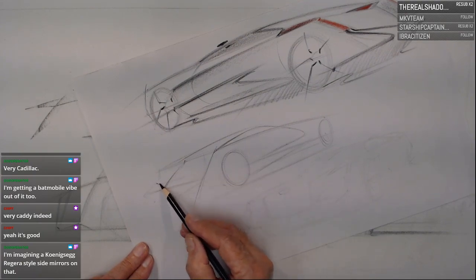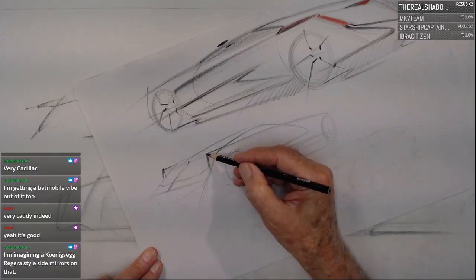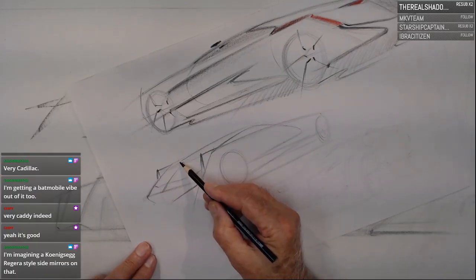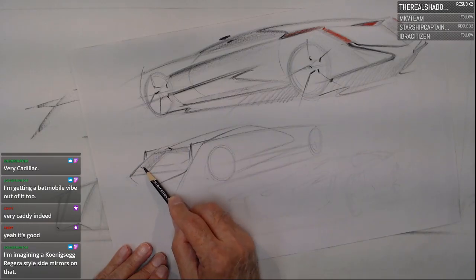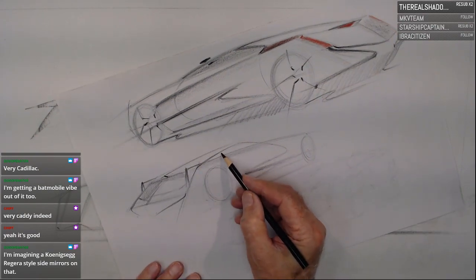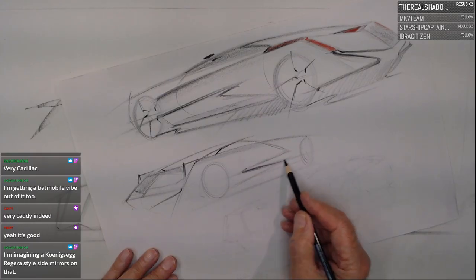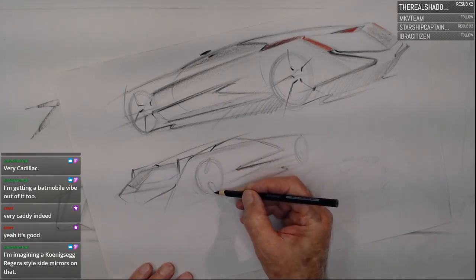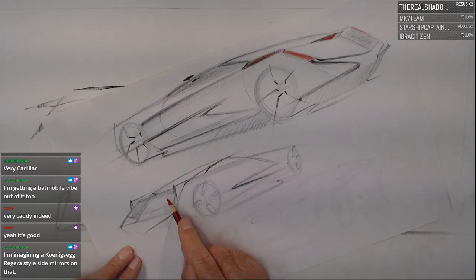Connect the dots. A little bit of lighting.